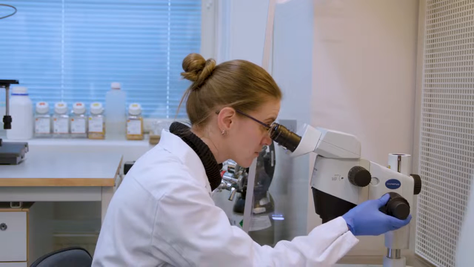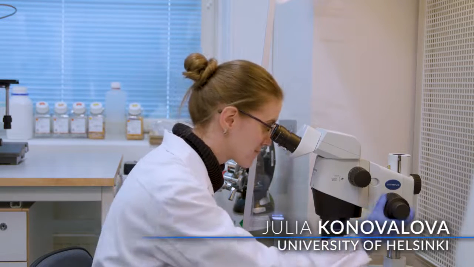We believe that this protocol is an important step for establishing a standard and reliable tool to study molecular mechanisms regulating α-Synuclein accumulation in dopamine neurons. Demonstrating the procedure will be Yulia Konovalova, a PhD student from my laboratory.